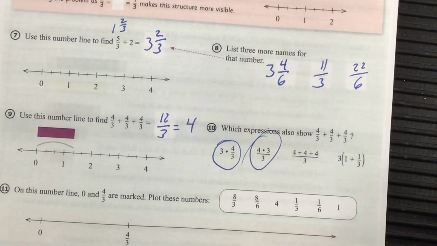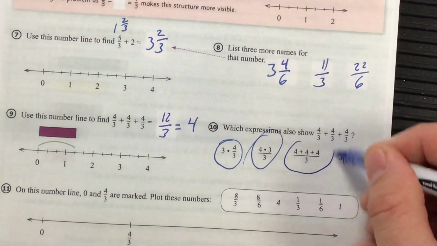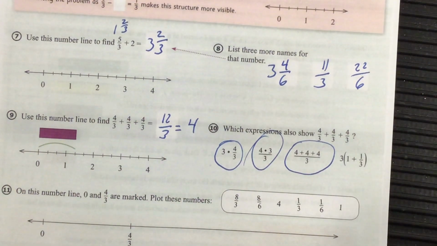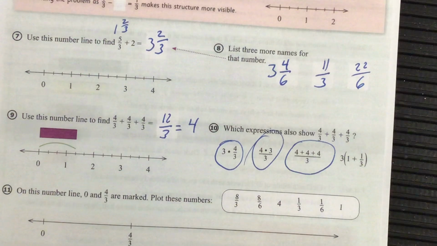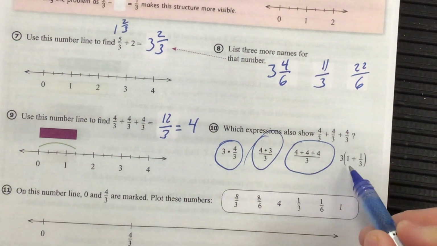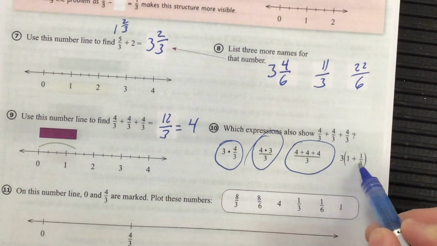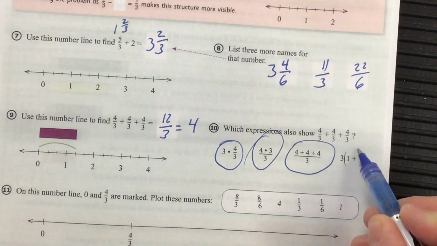How about the next one? Yes, that's the same thing. How about the last one? Oh, yes. Well, 1 plus 1/3 is 4/3. Yeah. And I got 3 of them. Yeah, that's the same thing.